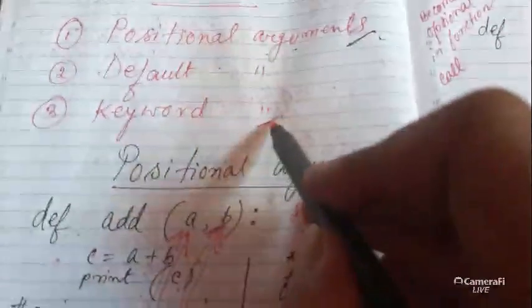So these were the two types of parameter. In the next session we will discuss the keyword argument.